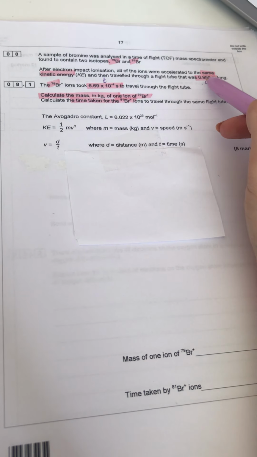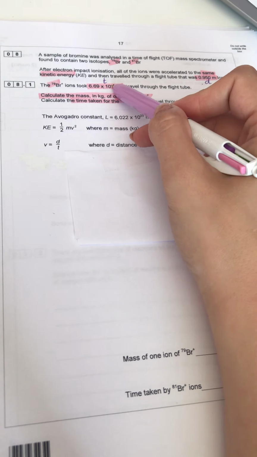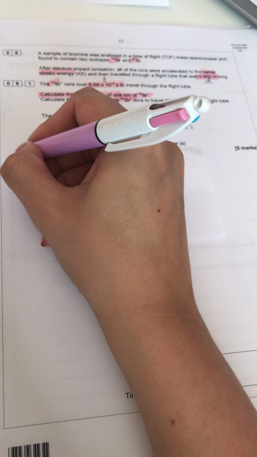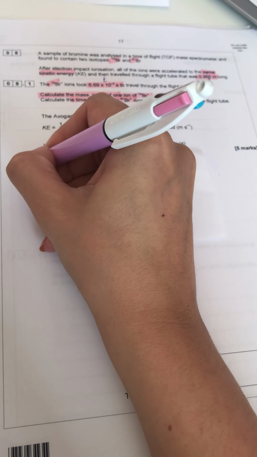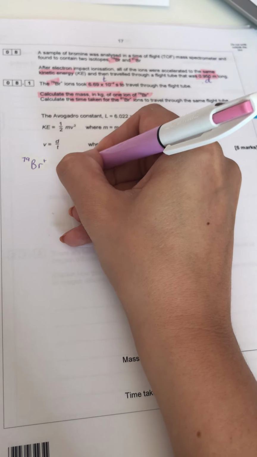Now all I've done is just highlight that key information and identified the values that I have. So I have a distance and I have a time. I'm going to start by working out the mass of the 79Br ions. So I'm just going to make note that these calculations apply to 79Br. And we're going to start with the mass.